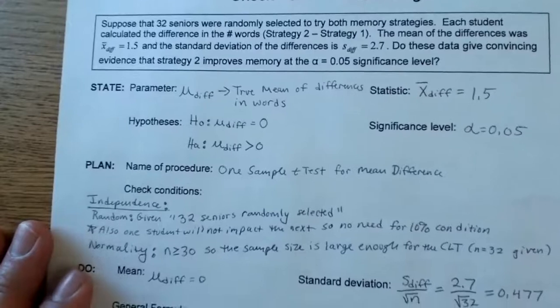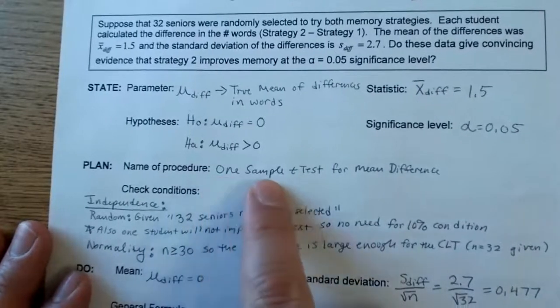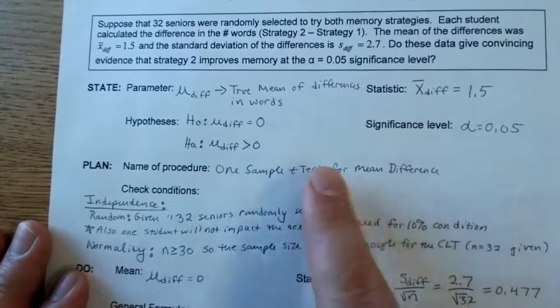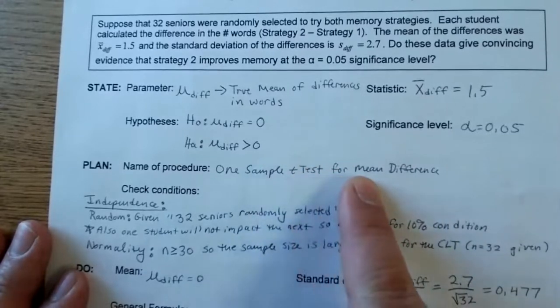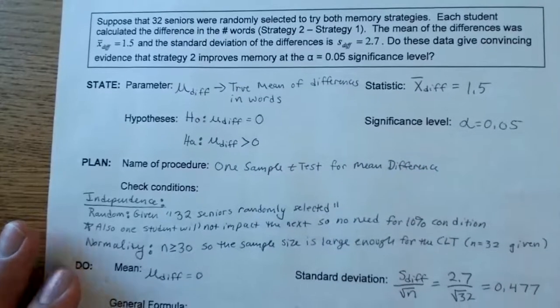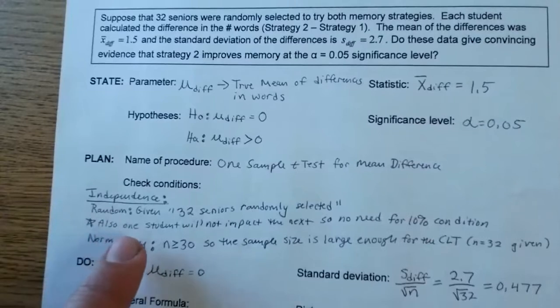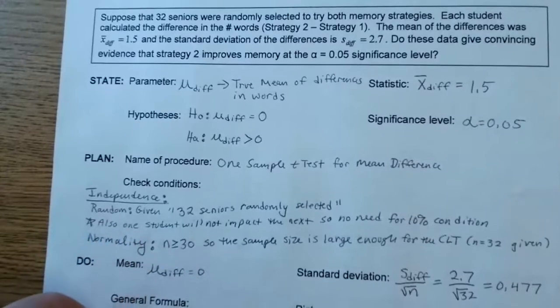So just like before, we have to name these things. It's a one sample t-test. That's what we've been dealing with lately. But now, since it's matched pairs, it's a one sample t-test for the mean differences. Our conditions are pretty much the same. We have a random sample of 32 students, seniors in this case.